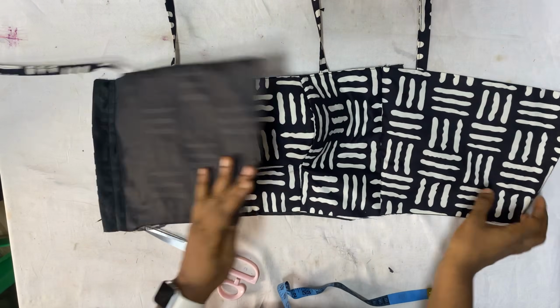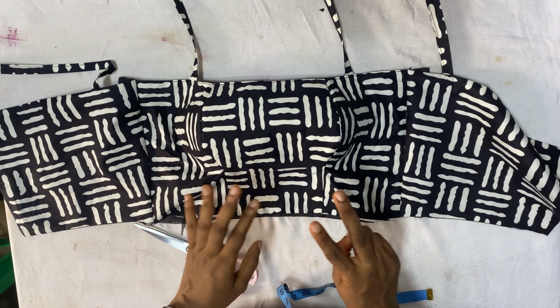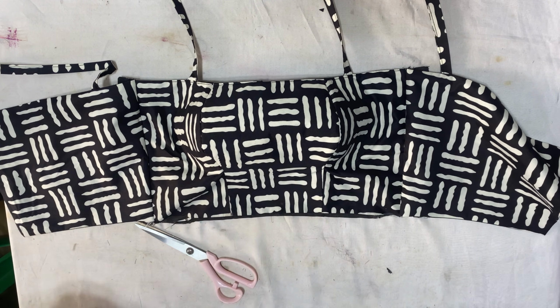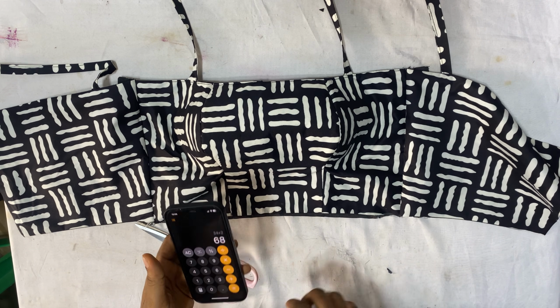So for the first layer of my gathers, the width of the fabric is going to be times 2 of whatever I have on the waistline. So since I have 36 inches on the waistline, I'm going to multiply it by 2 to make 72 inches as the width of the fabric.